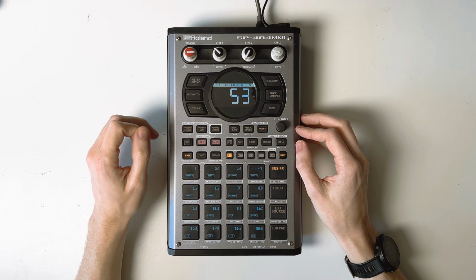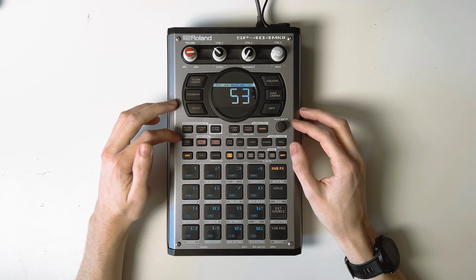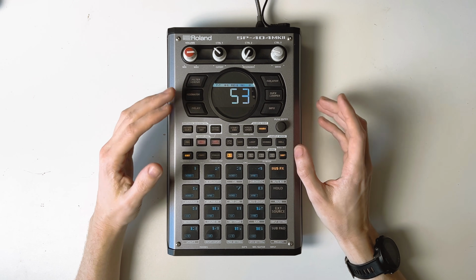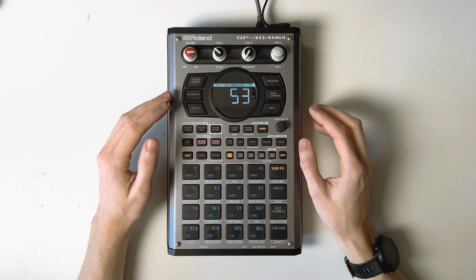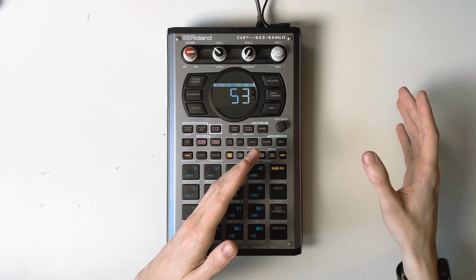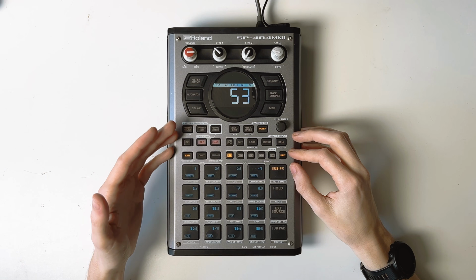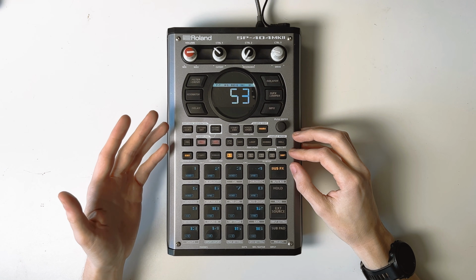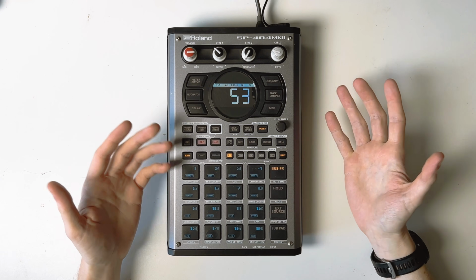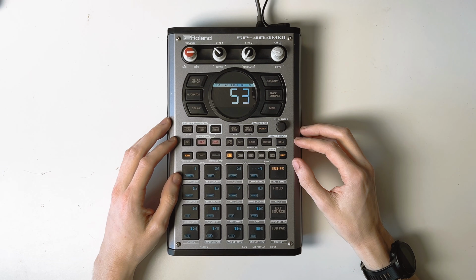So what is it that I'm referring to in this video? What is it that I want to show you guys? Well, I think with the SP, this is something that's really important to understand as a beginner. There are many different ways to do the same thing, and that goes from something as small as resampling to something as big as making an entire beat. There's so many different approaches to the way you can use this device. It's almost like an instrument in a way. You imagine a guitarist, they could play indie, they could play blues, they could play jazz. It's still the same instrument, but you're playing it in a completely different way.